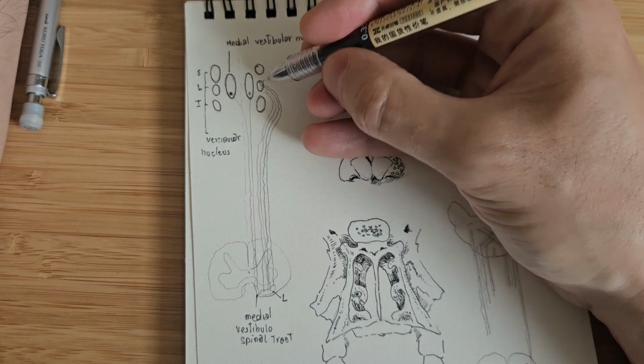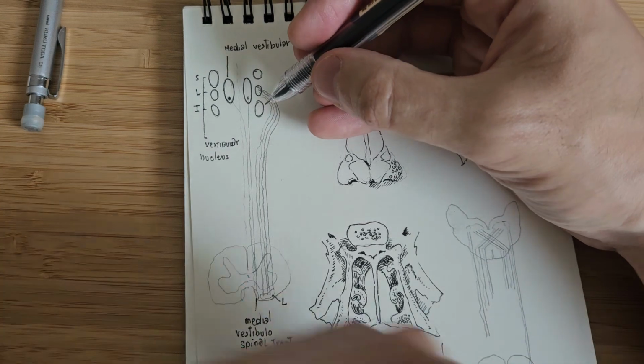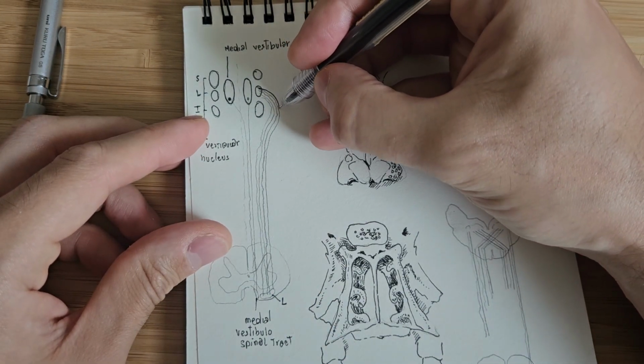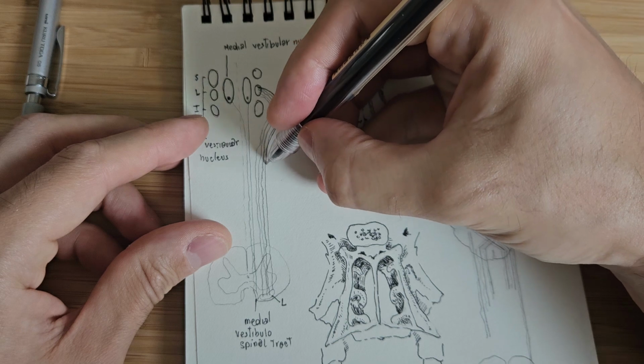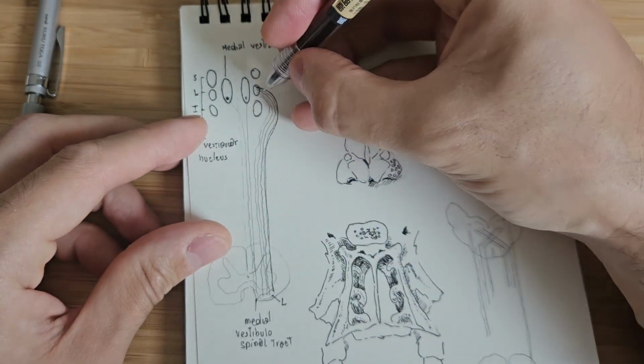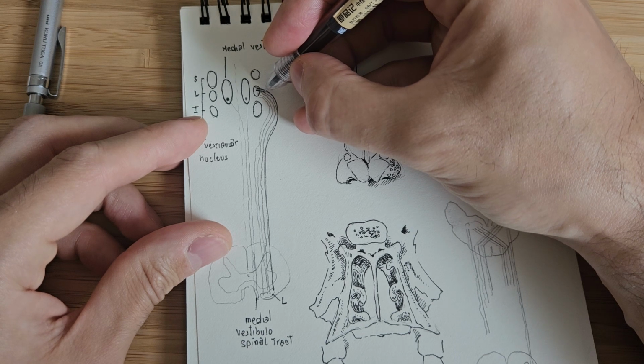Do you remember when I said that the lateral vestibulospinal tract originates from the lateral vestibular nucleus? So here we have all the way down to the lateral vestibulospinal tract.